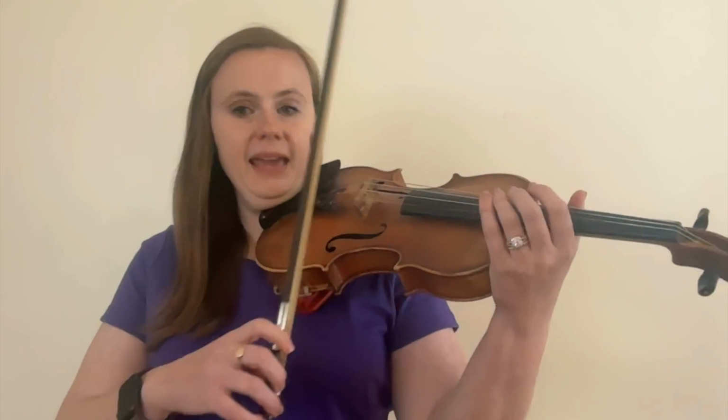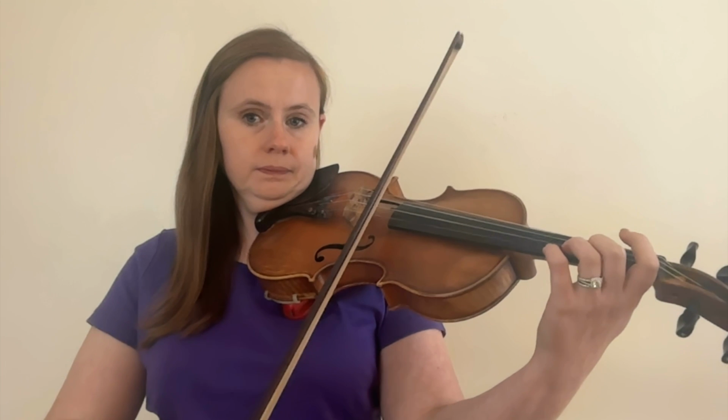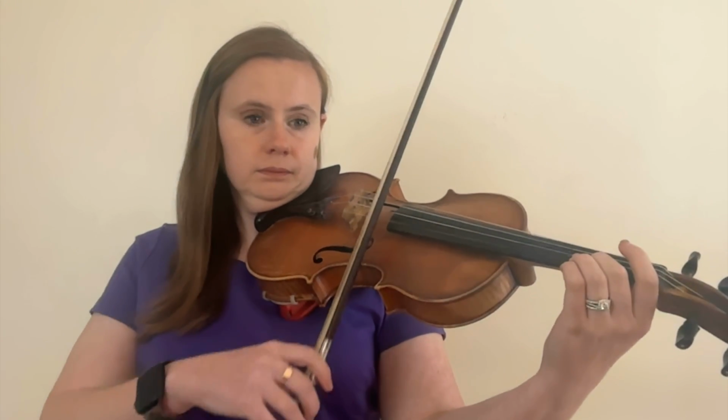Next up, we have a minor 7th, which is 10 half steps. This is a dissonant interval. It's A to G. And then, of course, a major 7th comes next, which is 11 half steps, A to G sharp.